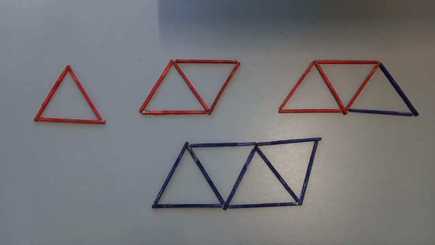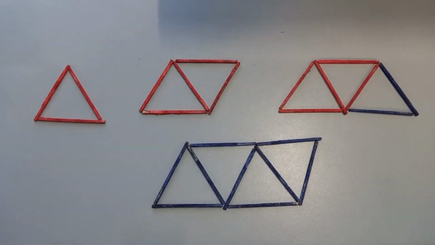And from that, we can make a whole lot of, I don't want to use the term predictions because it will be accurate. So we can determine how many sticks would be required to make the nth shape, right?